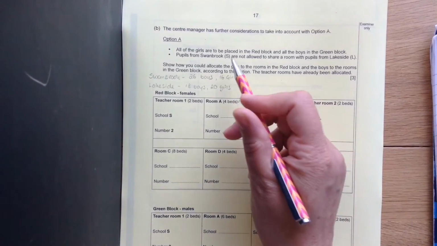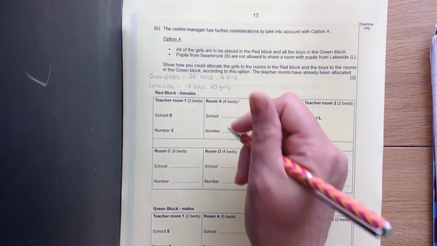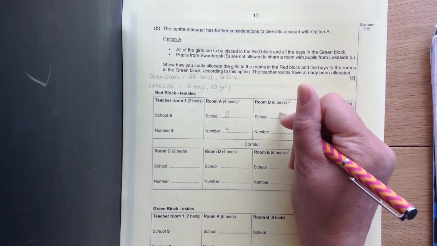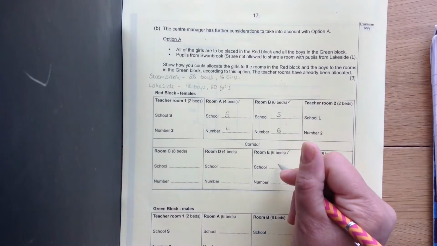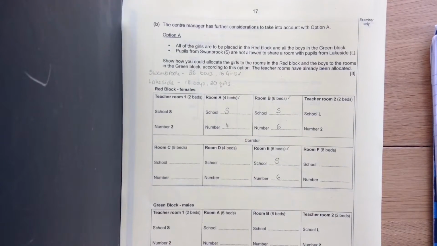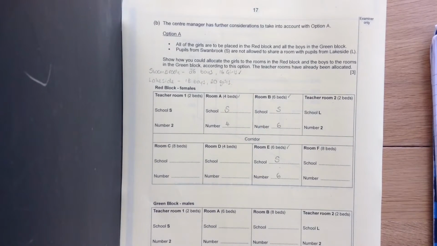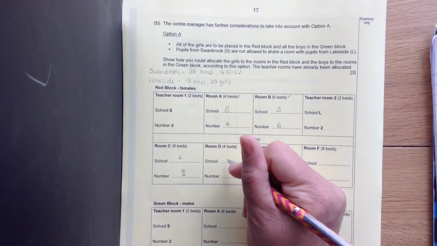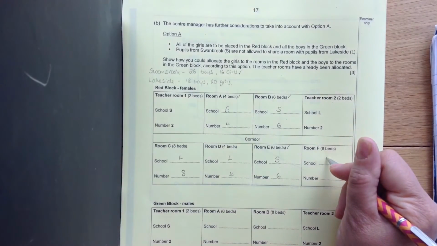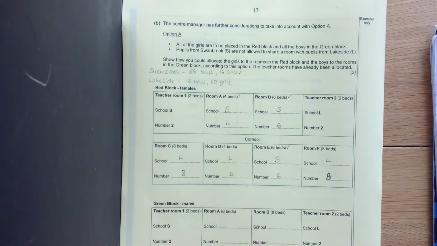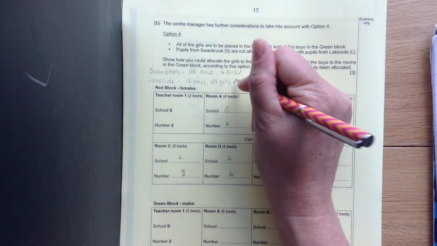So, as they're using S's and L's, I'm going to do the same thing. School S, 4 beds, school S, 6 beds, school S, 6 beds, and that's all 16 of the girls allocated. Now we need to allocate the girls from Lakeside. We have enough because 8 add 8 is 16 and 4 is 20, so that's fine. So Lakeside 8 beds, Lakeside 4 beds, Lakeside 8 beds, and that adds up to our 20.